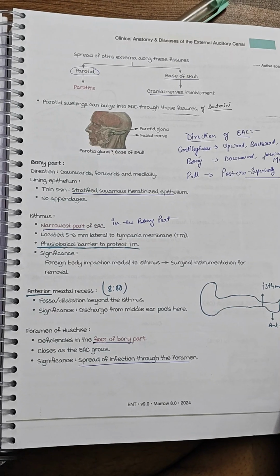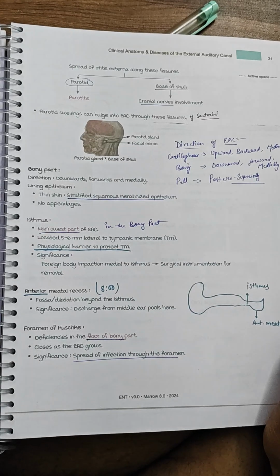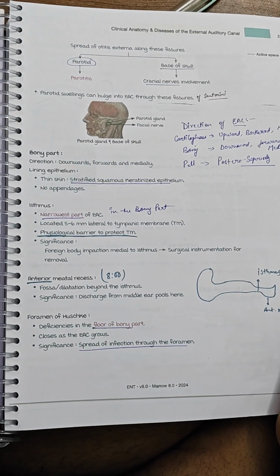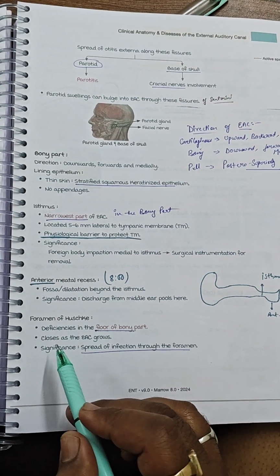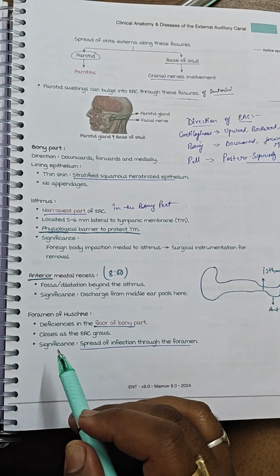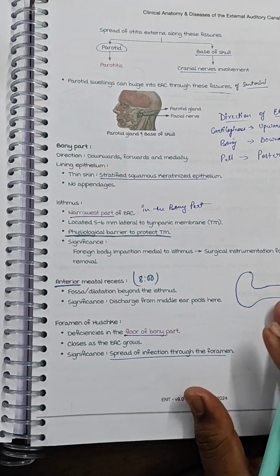Now what are the deficiencies in the bony part? We learned that the deficiency in the cartilaginous part is the fissures of Santorini, and in the bony part it is the foramen of Huschke, which closes as the external auditory canal grows. Its significance is spread of infection through the foramen.